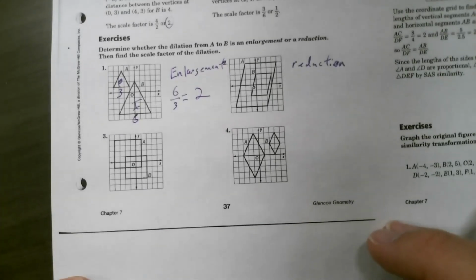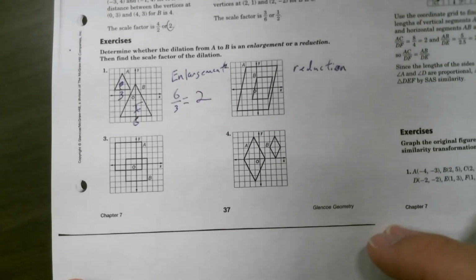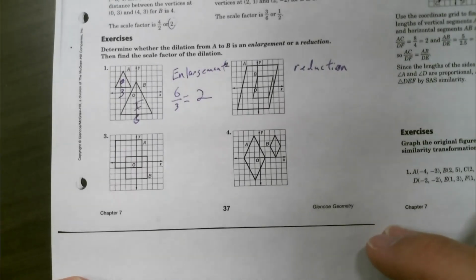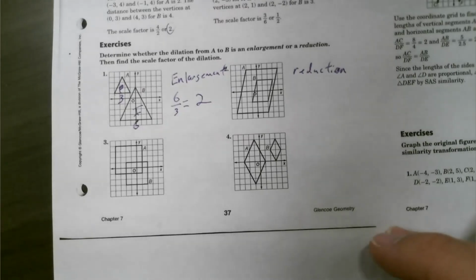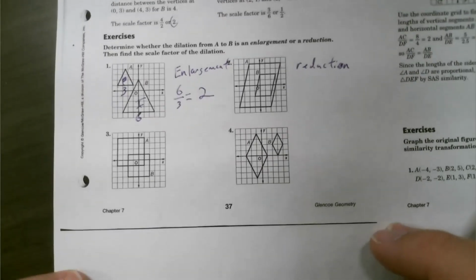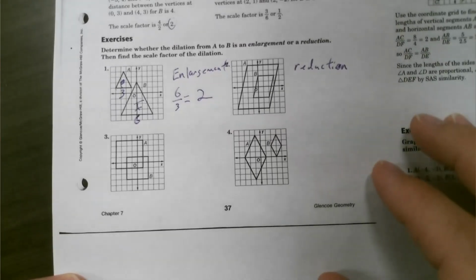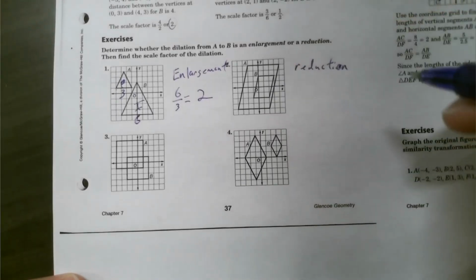All right. I will tell you, every year on the tests for this section, I always get answers that make absolutely no sense. I'll have people say, all right, it's an enlargement and the scale factor is 1/3. Does that make any sense? Again, if you can clearly see that you have an enlargement, you know that it's getting bigger. The number has to be greater than 1. On this one, a reduction.